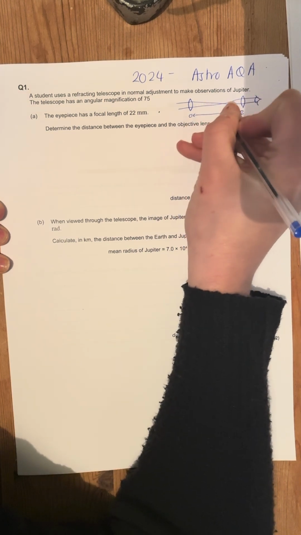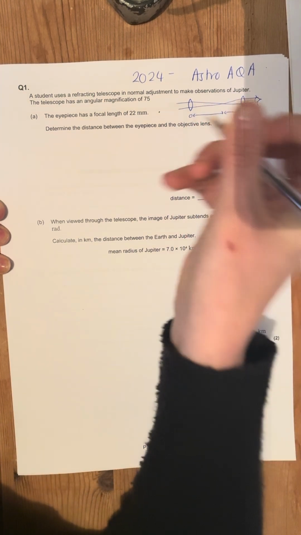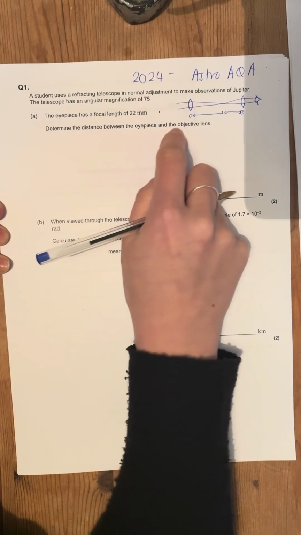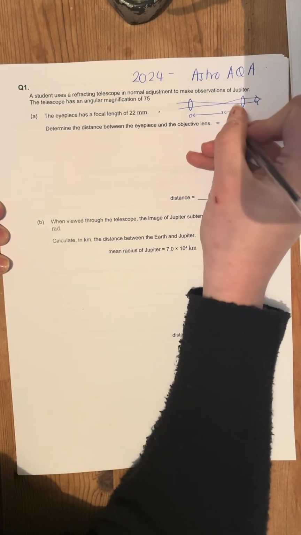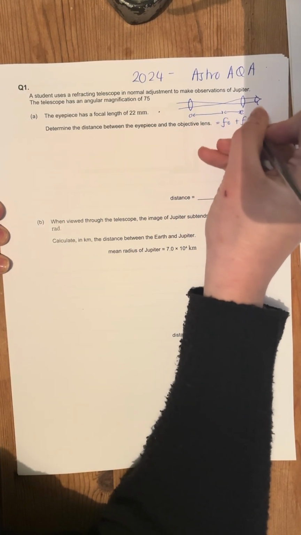And if it's in normal adjustment, what we can say is that the distance between the eyepiece and the objective lens will equal F0 plus FE.